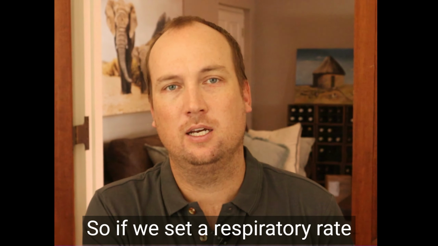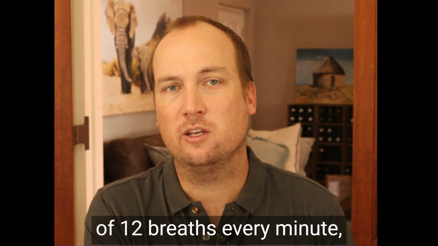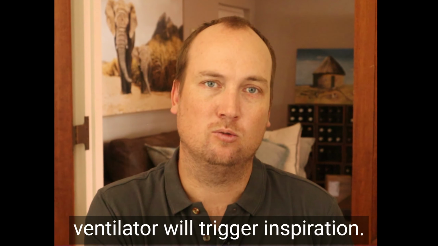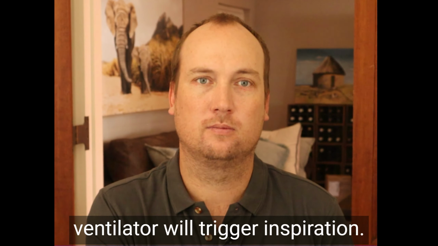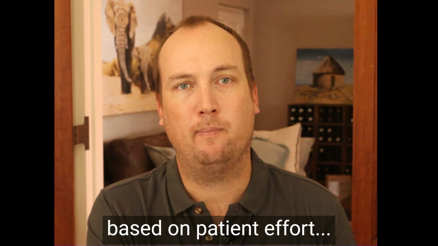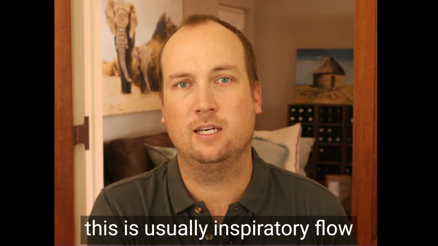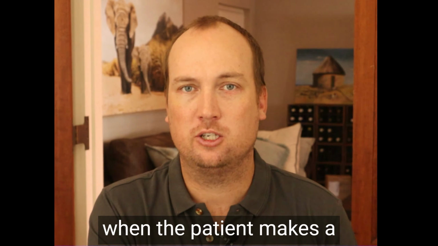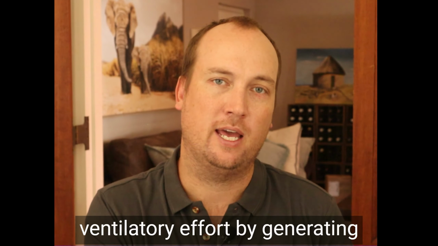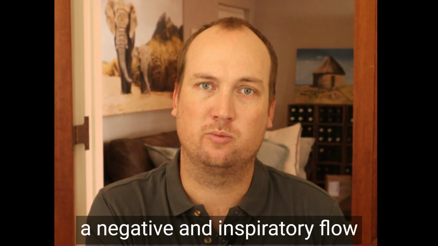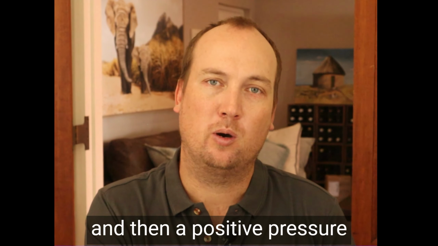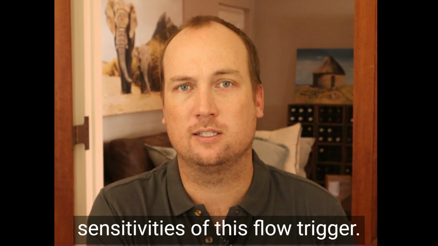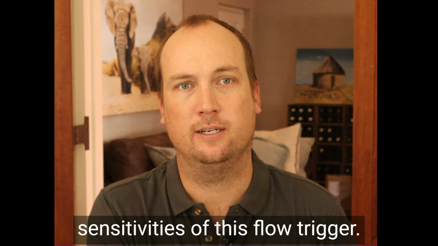So if we set a respiratory rate of 12 breaths every minute, then every 5 seconds the ventilator will trigger inspiration. The trigger can also be based on patient effort. This is usually inspiratory flow, and so the ventilator can detect when the patient makes a ventilatory effort by generating a negative inspiratory flow, and then a positive pressure breath can be triggered on the ventilator. And we can adjust the sensitivities of this flow trigger.